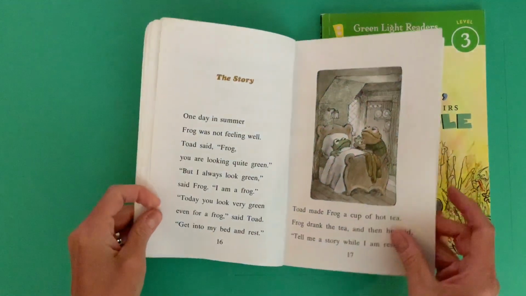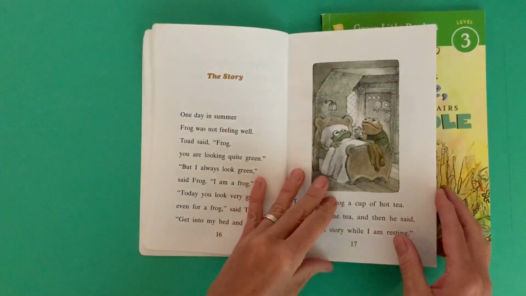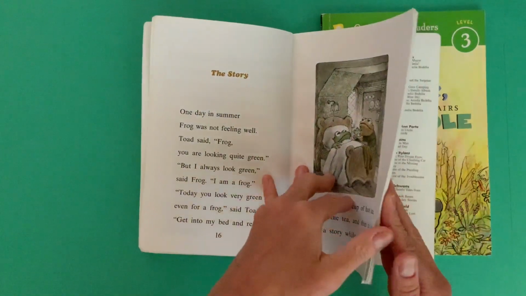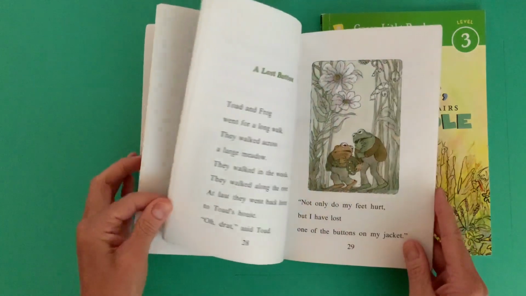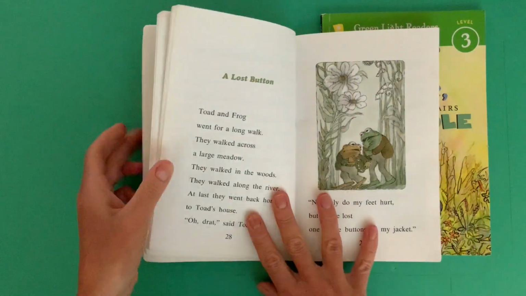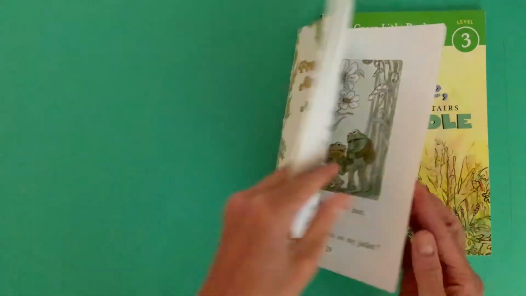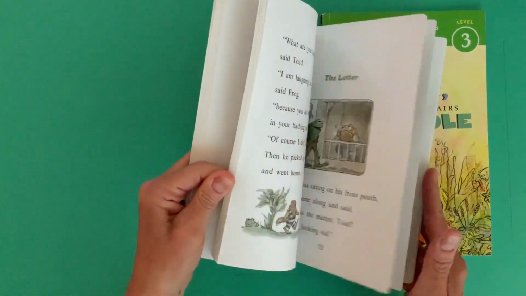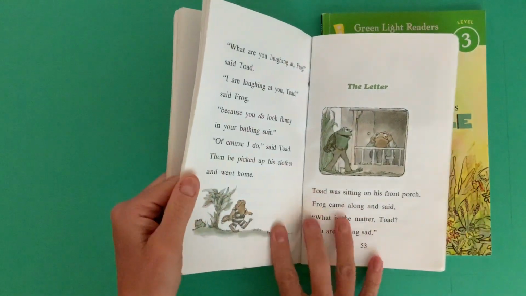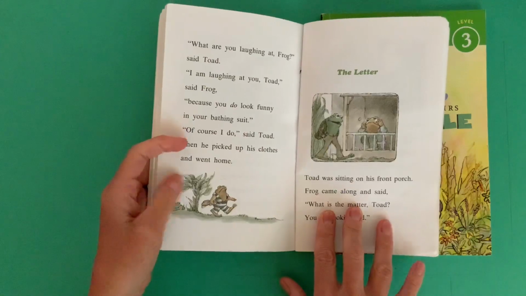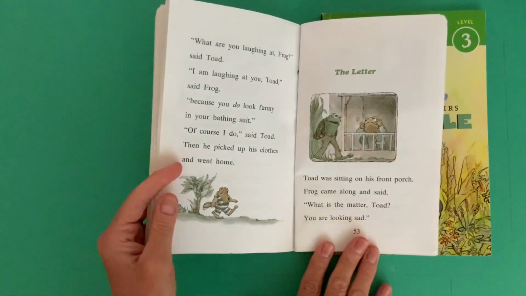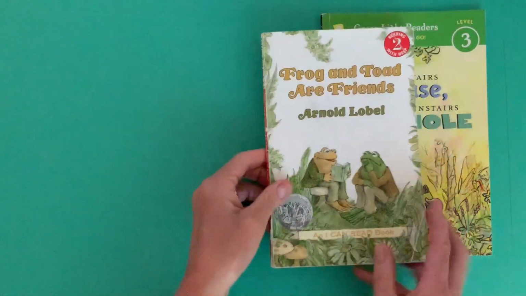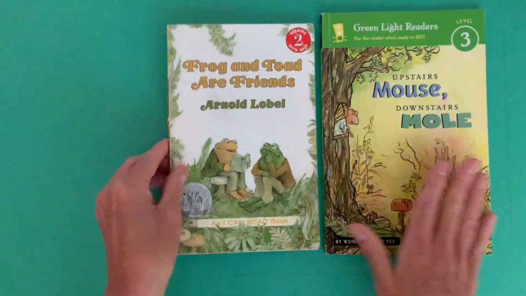And Frog helps him realize it is. And then one day, Frog was not feeling well, and Toad tries to entertain him. Toad had a lost button, and Frog helped out. Let's see, what other ones are in here? The letter. Remember, Toad was wishing for a letter, and Frog ends up writing him one, but it takes forever with snail mail, okay?